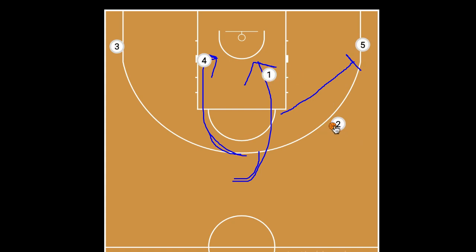So we can also kick it out here to number 2 for an open three-point shot. So multiple different options here. We have those 2 options with that pick and roll, but we also have a shooter, number 2, curling wide for an outside three-point shot.